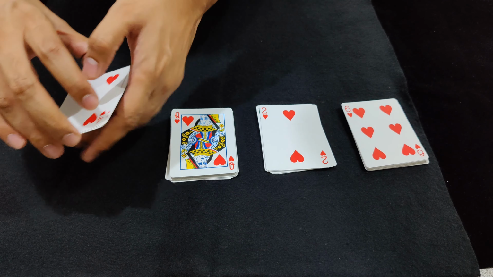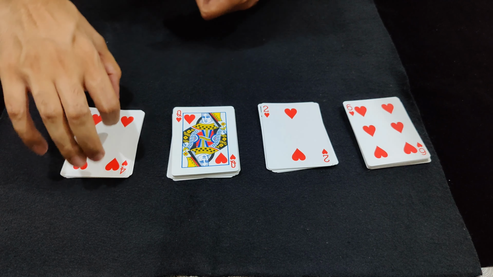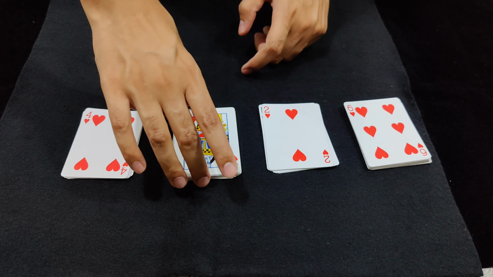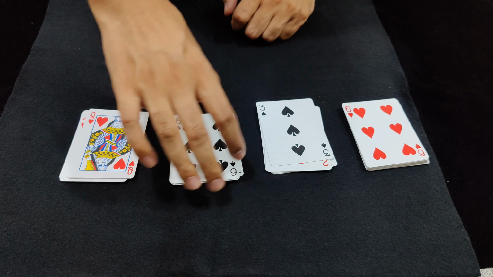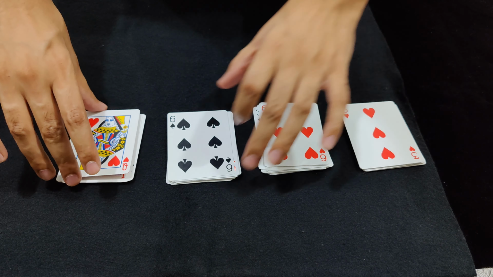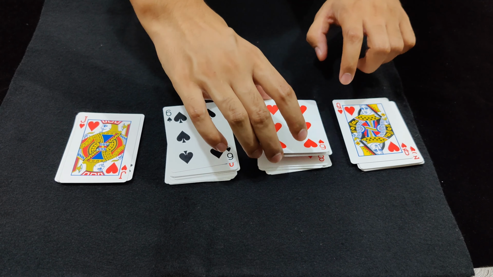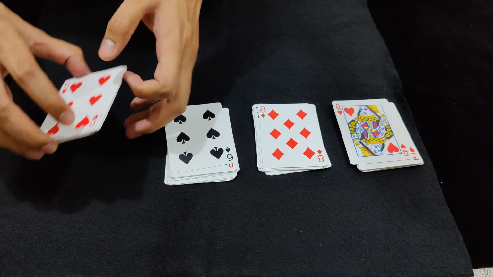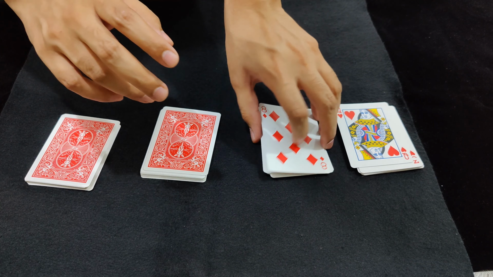At this point, you may ask the spectators to make sure that all the piles contain an equal number of cards. The spectator is allowed to do this because it will not change the desired order, which is just that the aces should be at the top of the deck.